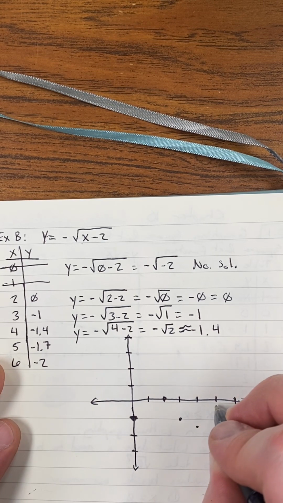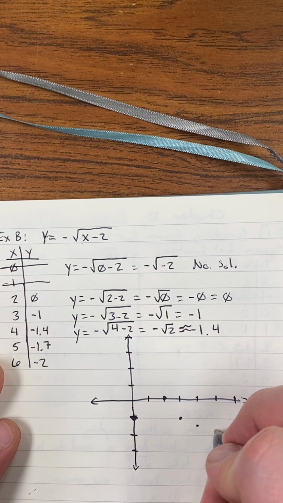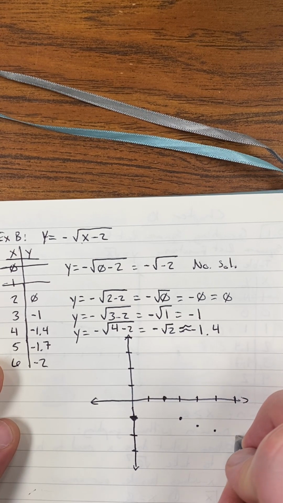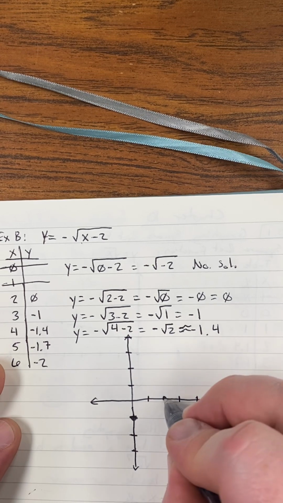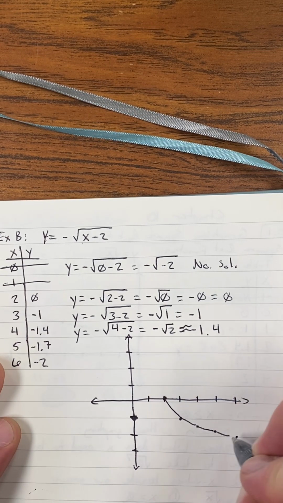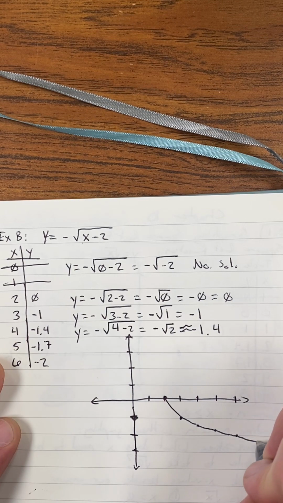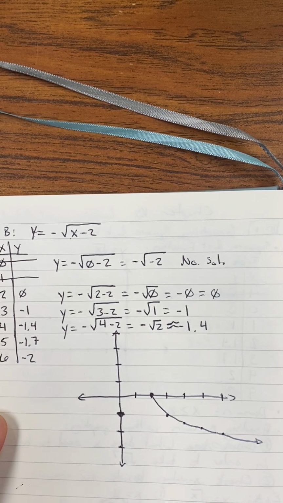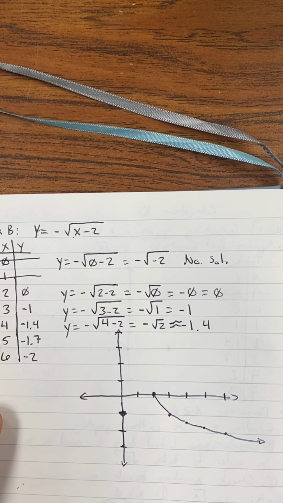And then I go to 5, negative 1.7. And then 6, negative 2. Okay? Create our little kind of a sideways half of a parabola there. Okay, and that's what our graph should look like.